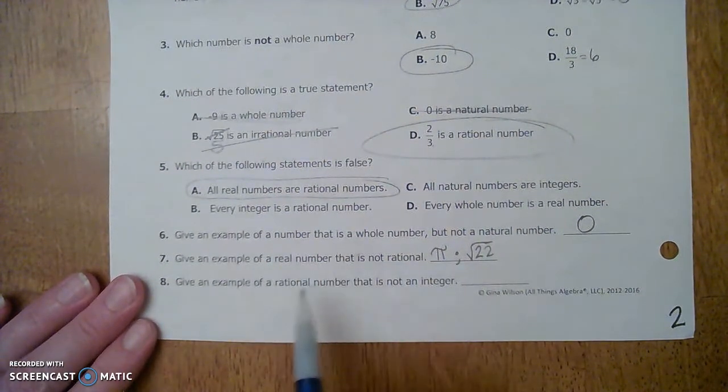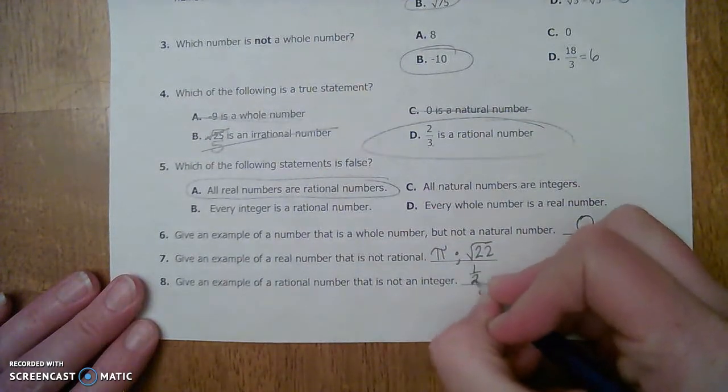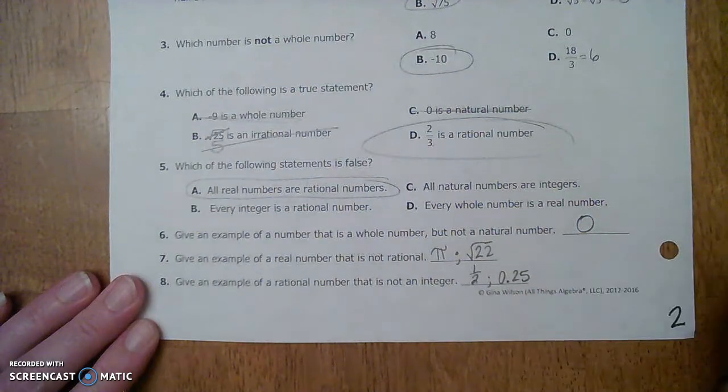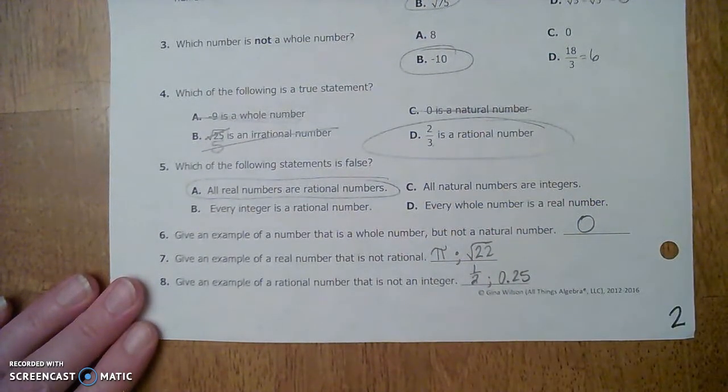Nothing times itself gives you the number underneath. Give an example of a rational number that is not an integer. Any fraction or decimal that you can think of would work here. So we could do 1/2, we could do 0.25, 25 hundredths, lots and lots of different things that you can have there.